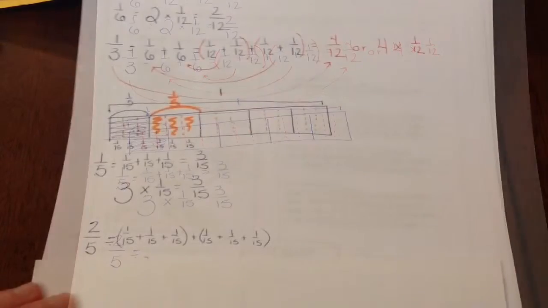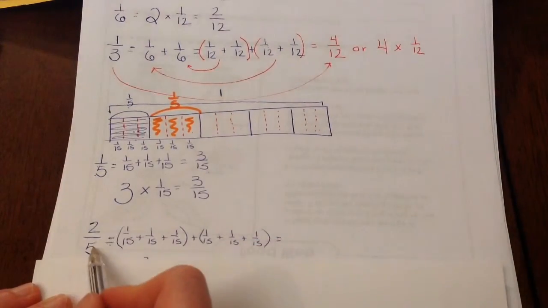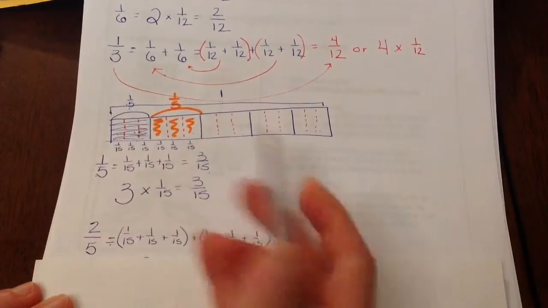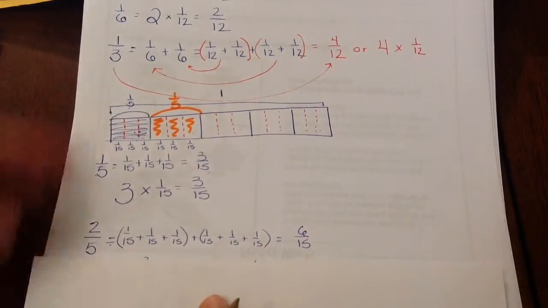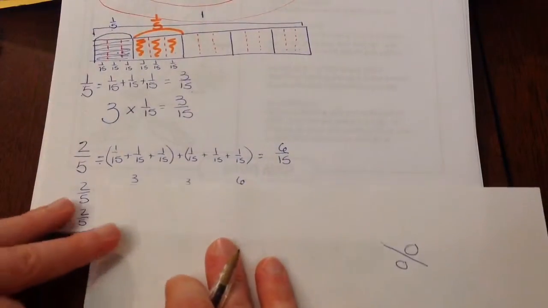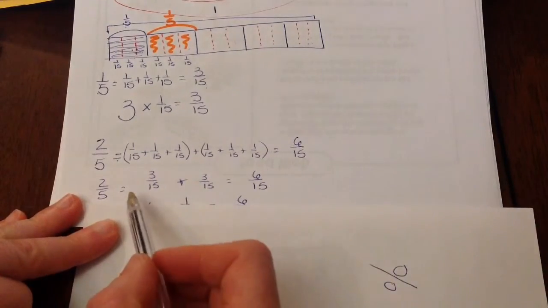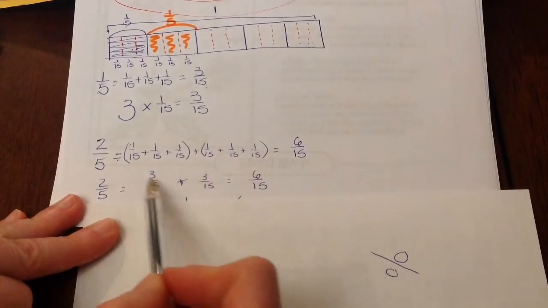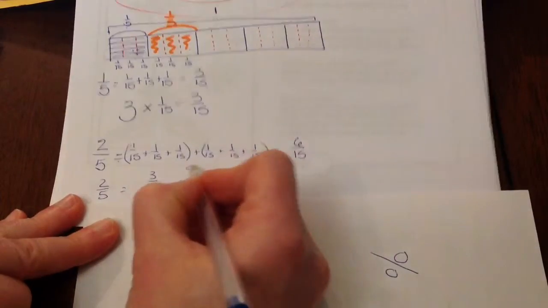So here's my first layout. I had 2 fifths, and I put my 15ths underneath, and I ended up with 6 15ths. That's addition. Let's go ahead and look at multiplication. If I had 2 fifths, oh, I'm sorry, this isn't multiplication yet. I actually bundled these because I didn't want to keep writing 15ths. I wanted to show you could do it either way. So one or the other.